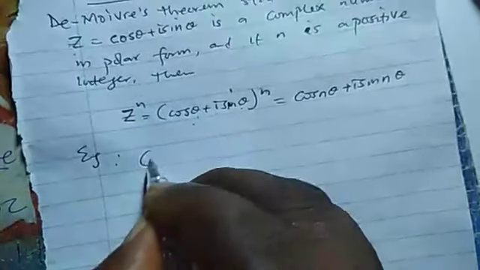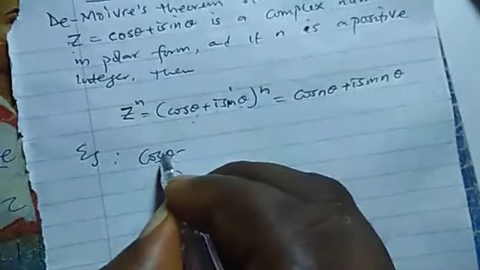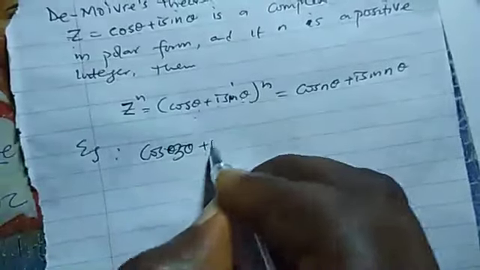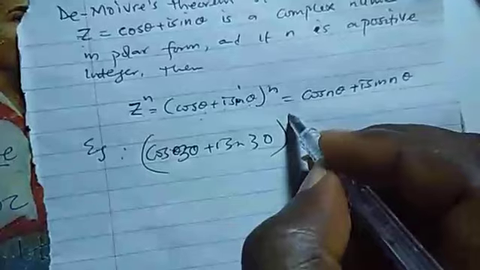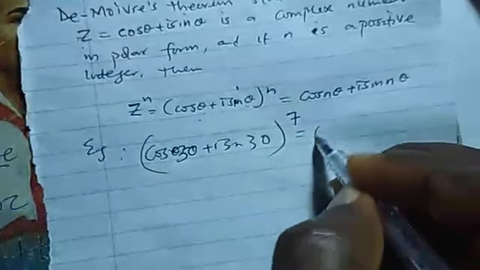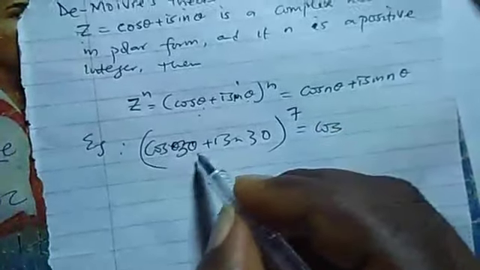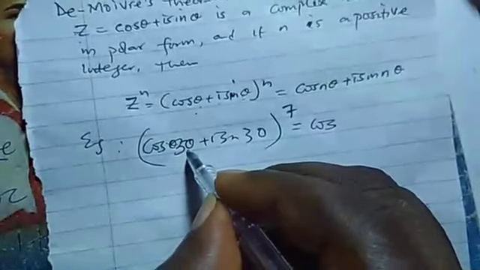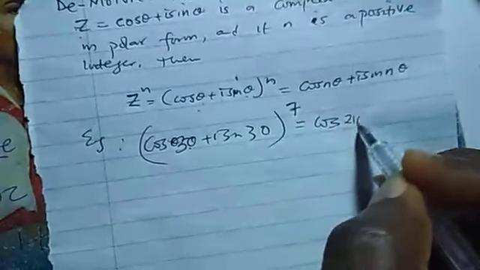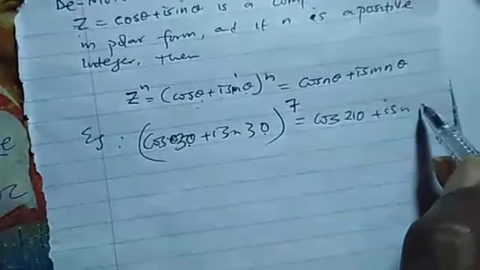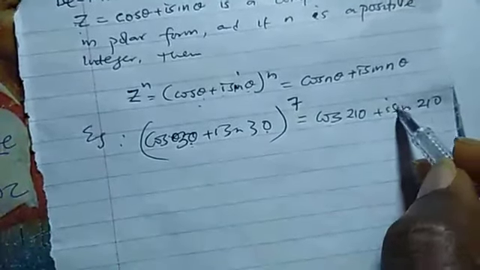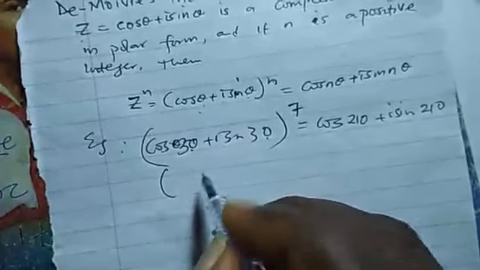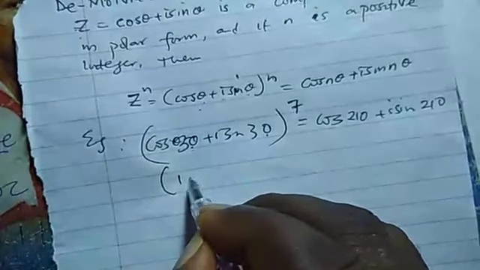Let's assume that you're having cos 30 + i sin 30. Let's say we want to expand it raised to power 7. De Moivre's theorem says don't bother yourself. Just multiply the power and the 30. That is cos 210 + i sin 210. Do the same thing for sine. So we can use it to expand something of this nature.